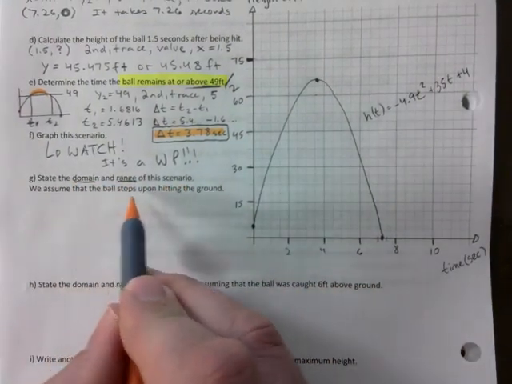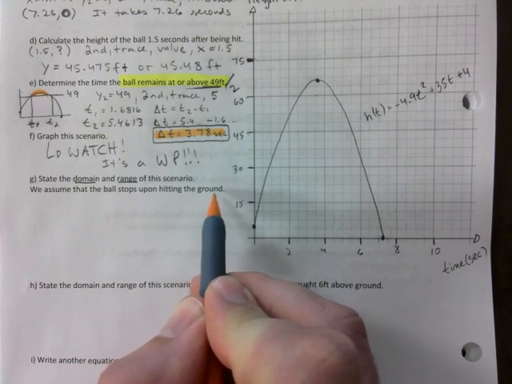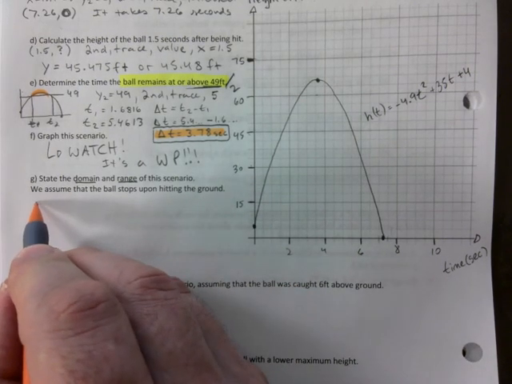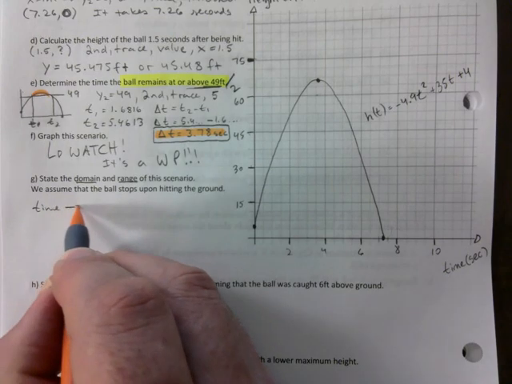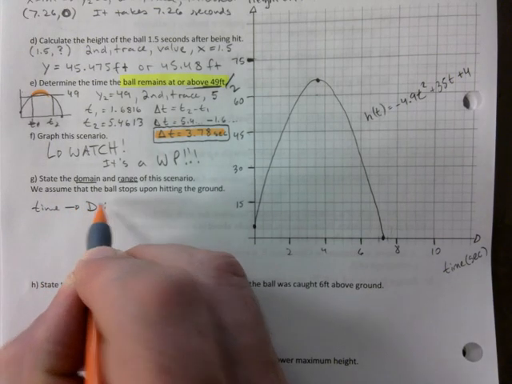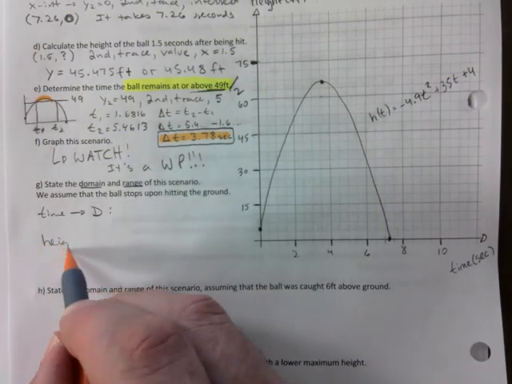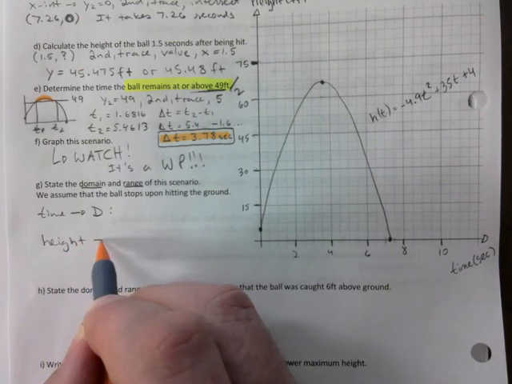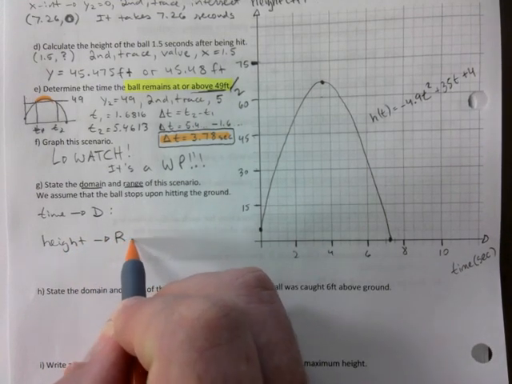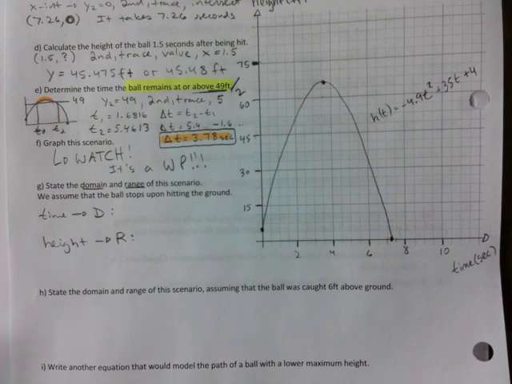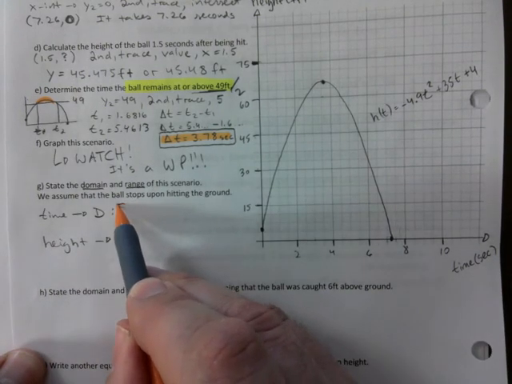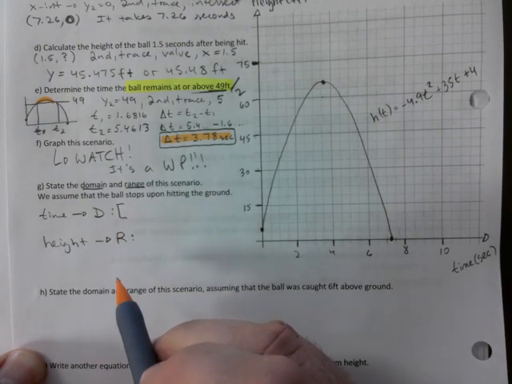We assume that the ball stops upon hitting the ground. Time is your domain. And height, whatever's on the y, is what we're going to use for our range. What's my domain here?